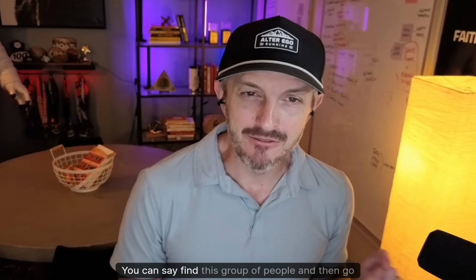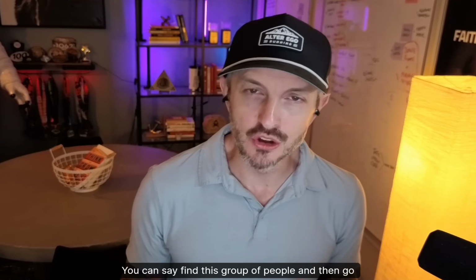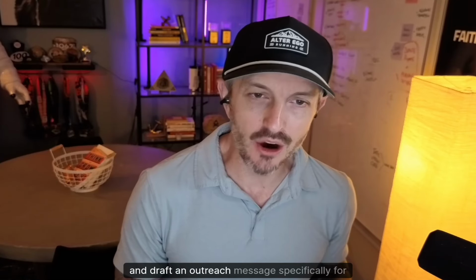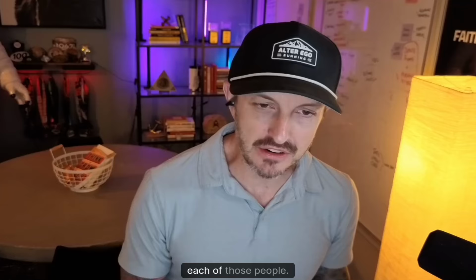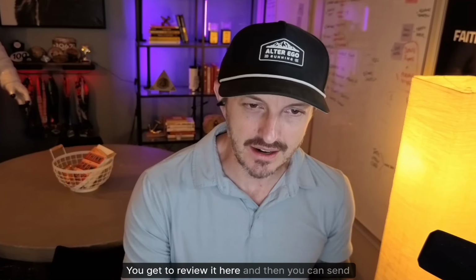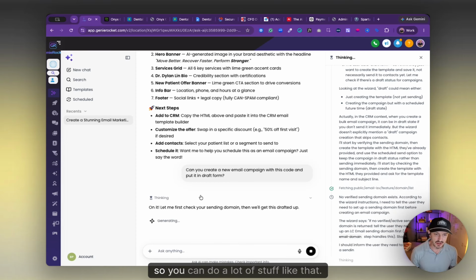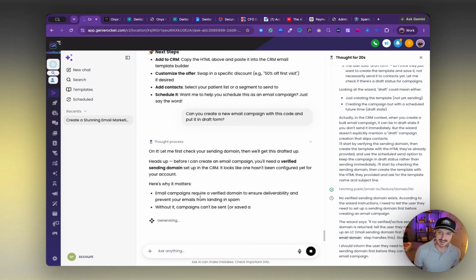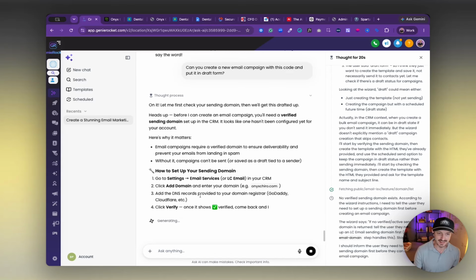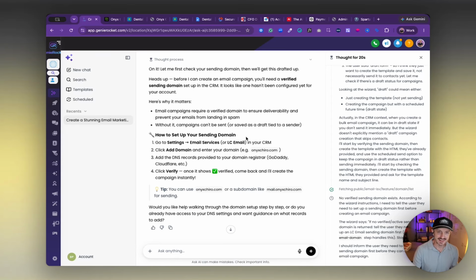I even had it earlier, which is really cool. You can say, find this group of people and then go research their websites, go research them, and draft an outreach message specifically for each of those people. You get to review it here, and then you can send it. It sends it through here to those people. So you can do a lot of stuff like that. It makes it really interesting and valuable.